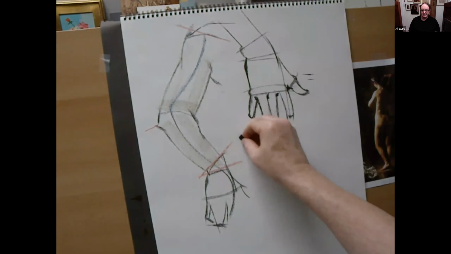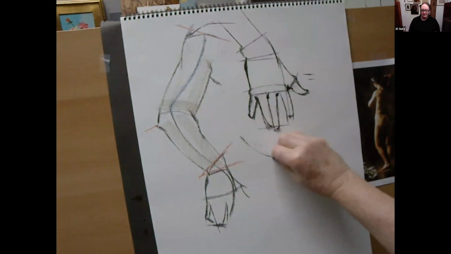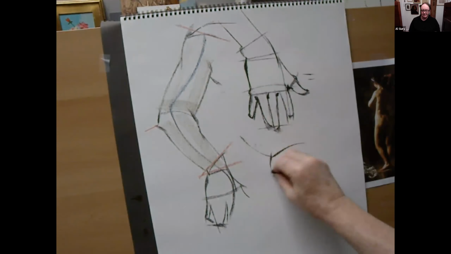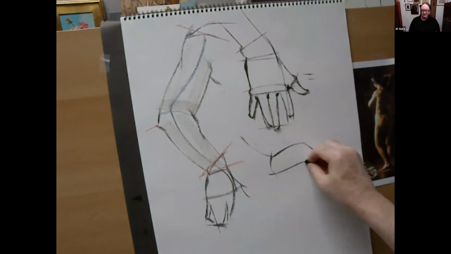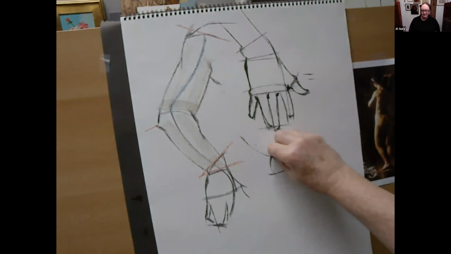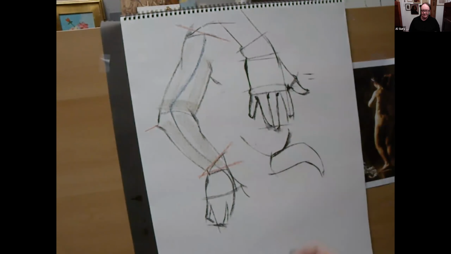But the real key for the hand, coming off the gesture of the arm, is what is the shape of any given pose in that hand.